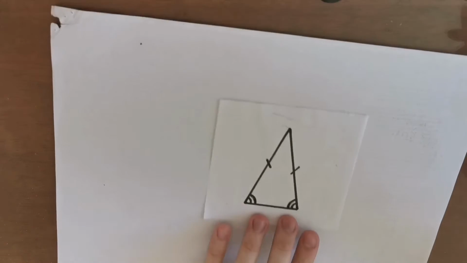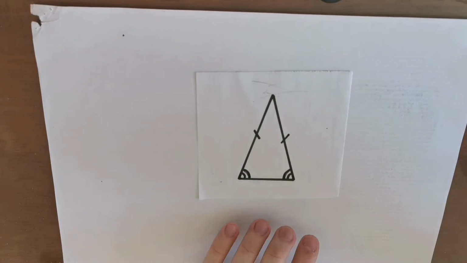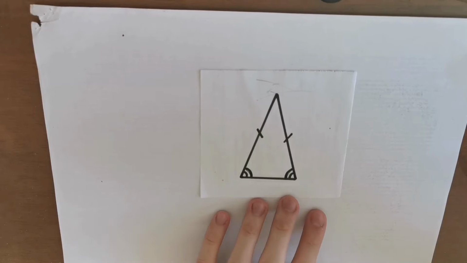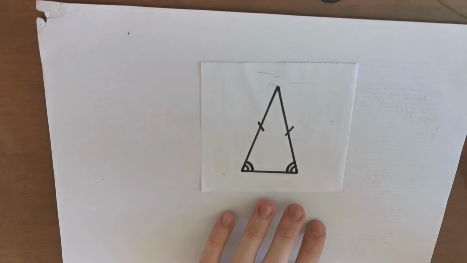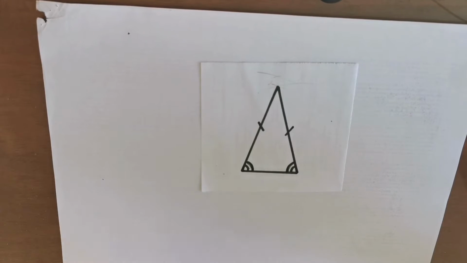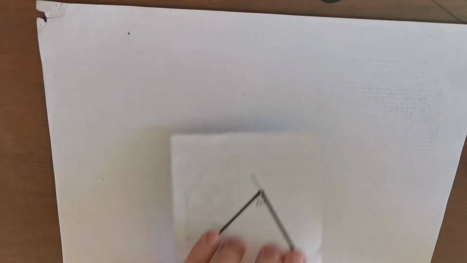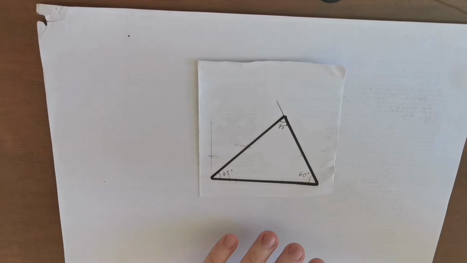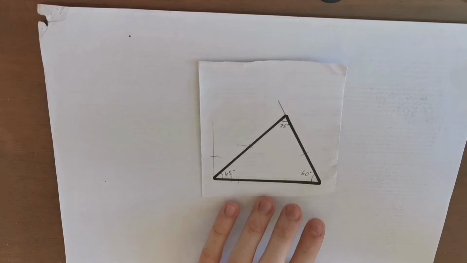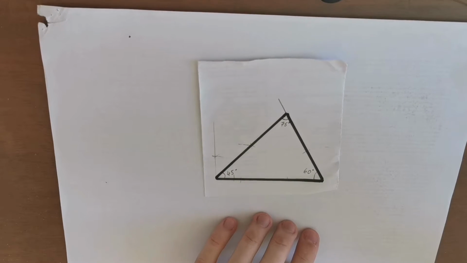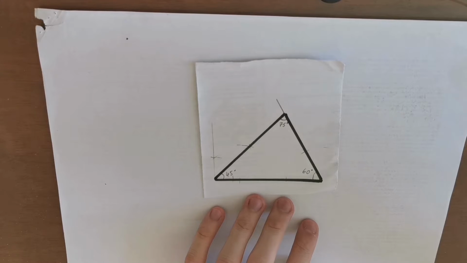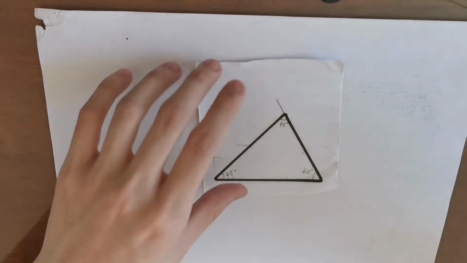Next is the isosceles triangle. This triangle has two same sides and two same angles, one on each side. It happens to have only one line of symmetry. Next, a triangle which has all three different sides and all three different angles is called a scalene triangle. That spells S-C-A-L-E-N-E, scalene triangle.